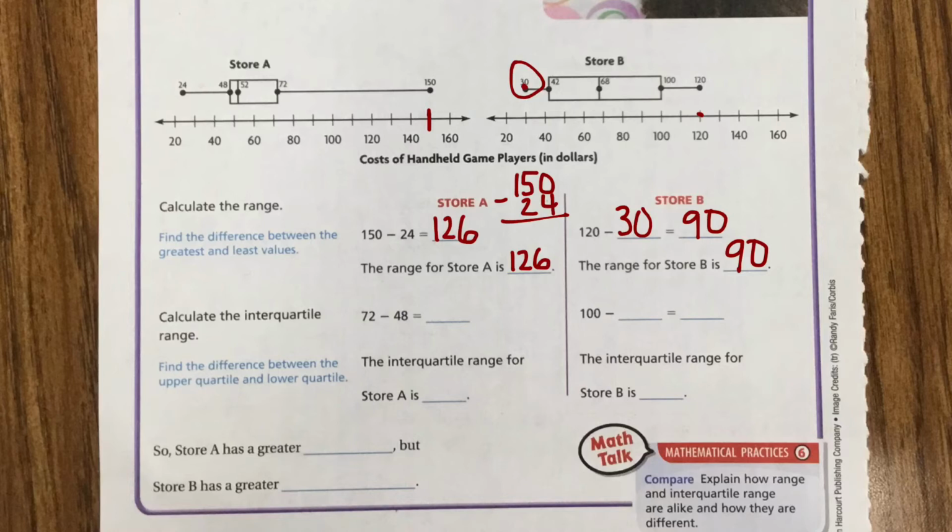Okay, now we're going to find the interquartile range. Now the interquartile range is you take the upper quartile and subtract the lower quartile. All right, so what's my upper quartile? 72, and my lower one is 48. So quickly, what's 72 minus 48?